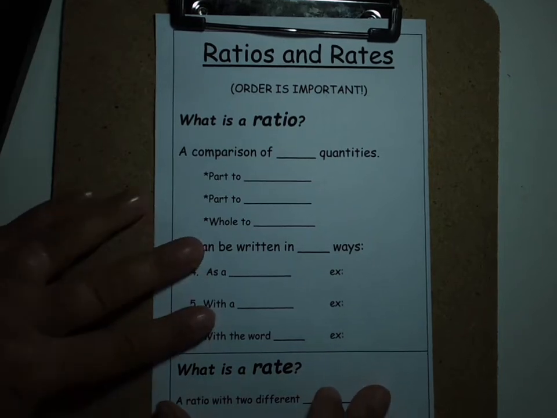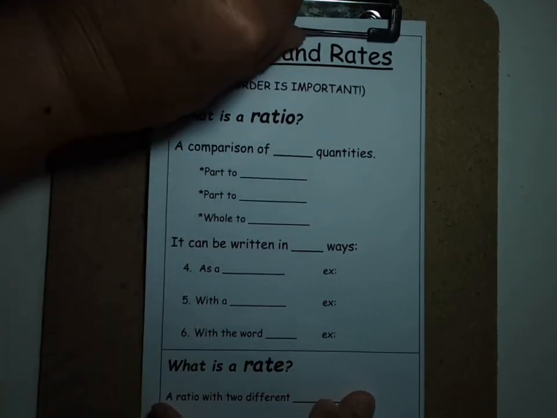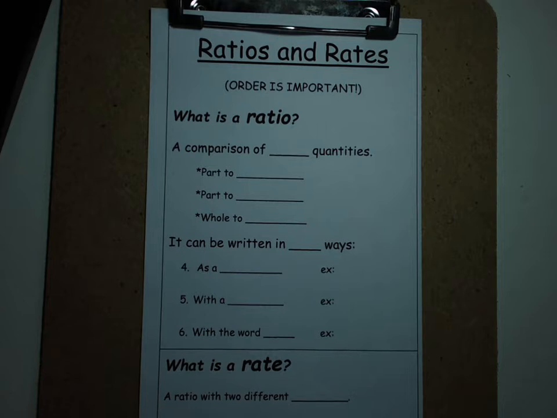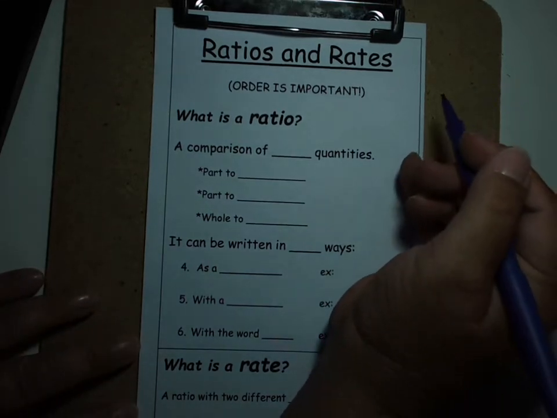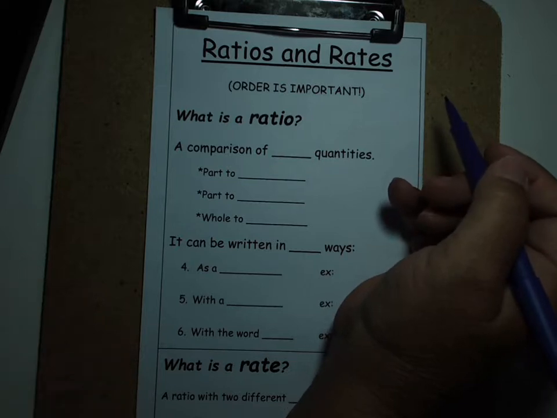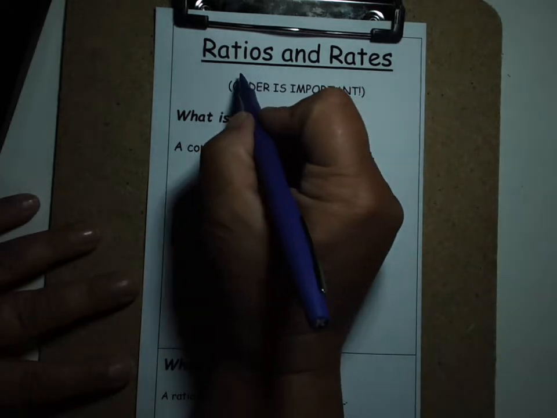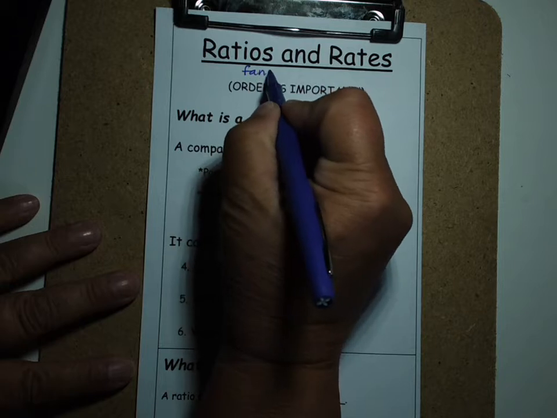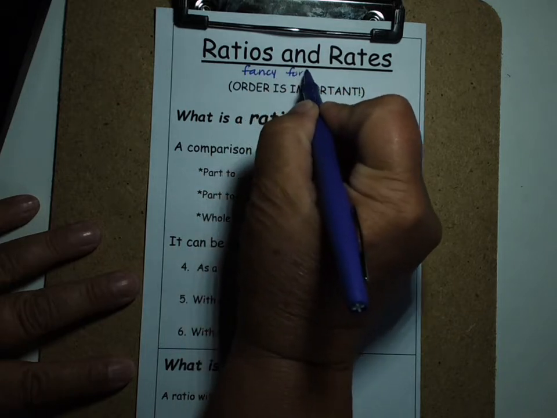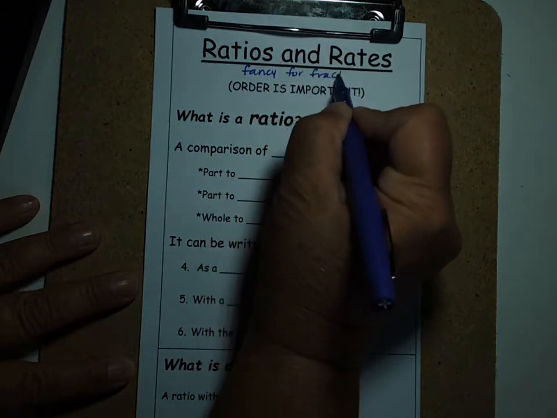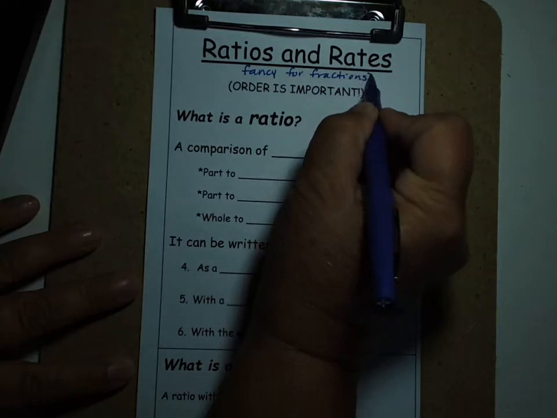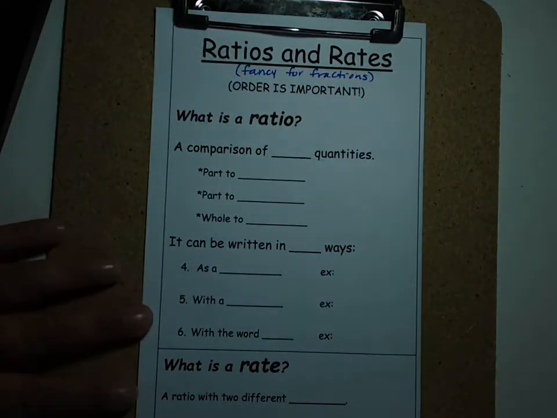Hi, welcome back. We are now going to learn about ratios and rates. We're going to get very much in depth later, but what you really need to take away from this is it's fancy for fractions. Okay? There is a lot more to this than just fancy for fractions, but for today, this will work.